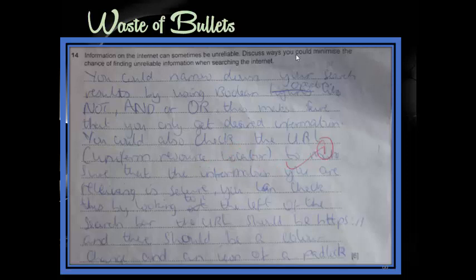You could narrow down your search result by using Boolean operation. They're talking about reliability. You're talking about narrowing down, not reliability. Make sure that you only get desired information. You can also check the URL to make sure that the information you are receiving is secure. Okay, that's just a point. You can check this by looking to the left of the search bar. The URL should be HTTPS and there should be a color change and icon of a padlock.